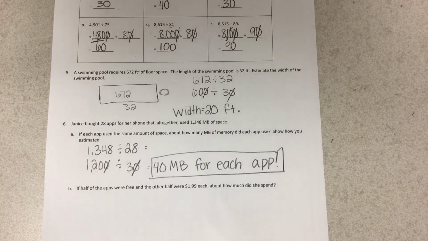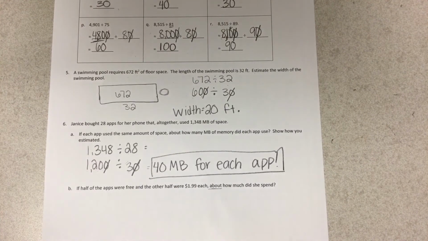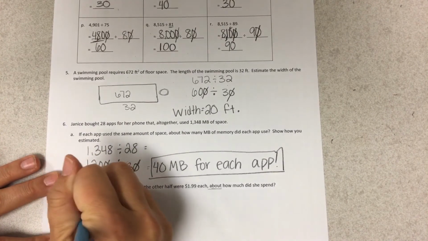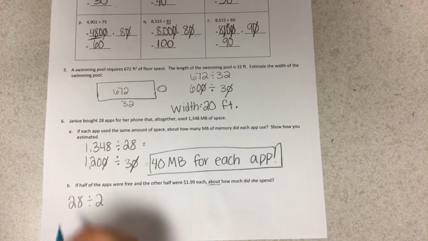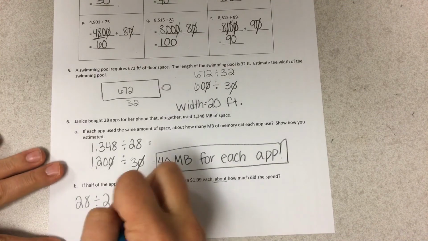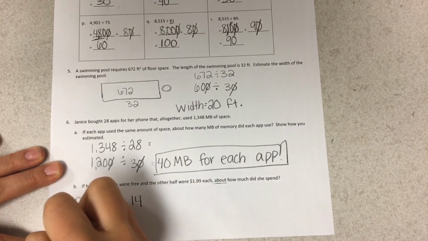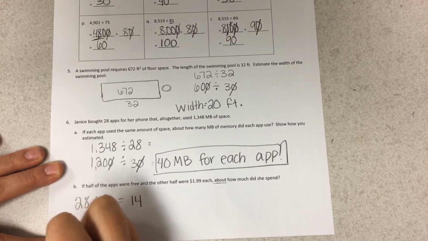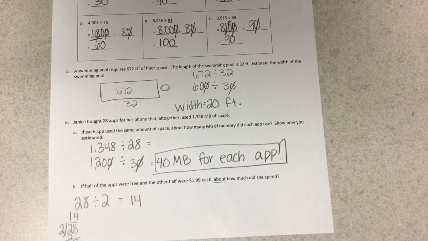If half of the apps were free and the other half were $1.99, about how much would she spend? So here's the thing. What I need to do is figure out half of her apps. So if she has 28 divided by 2, half of them are free, half of them she has to pay for. I do need to figure out how many are the half. And so I know that that equals 14. 28 divided by 2, 2 goes into 2 one time, minus 2, bring down my 8, 2 goes into 8 4 times, so it is 14. Okay, that's how I got that 14.